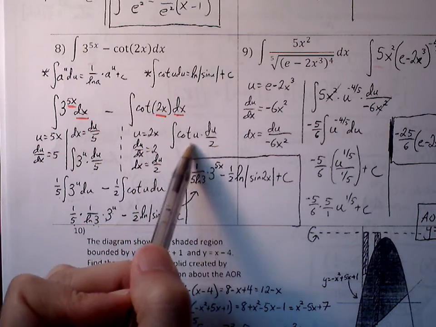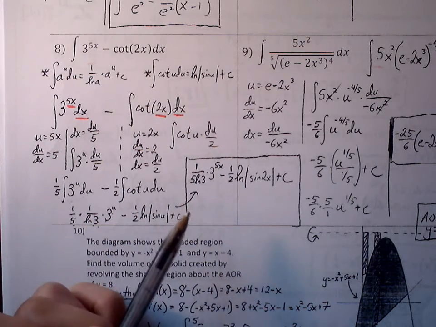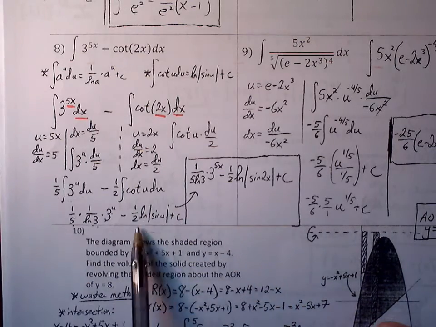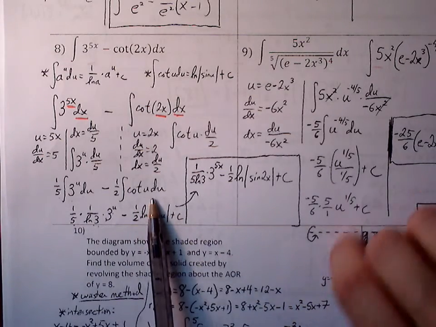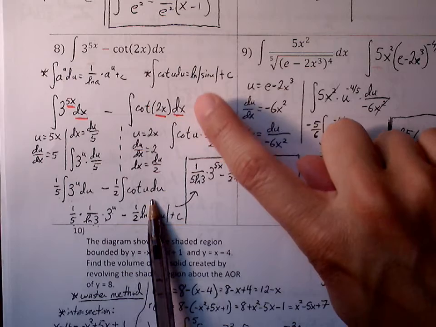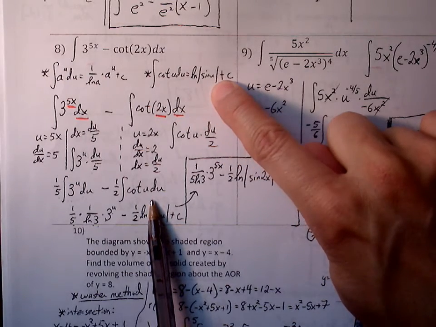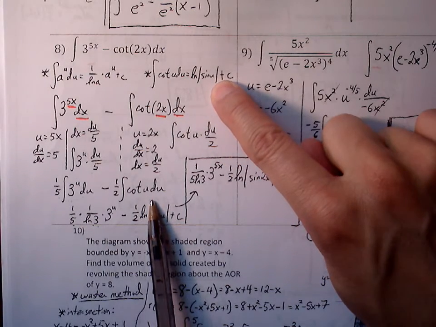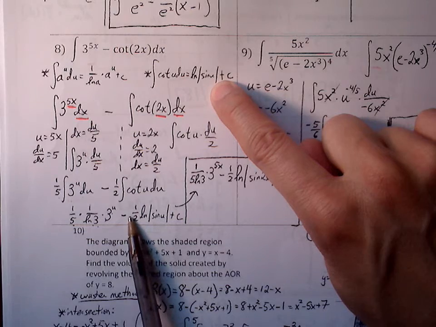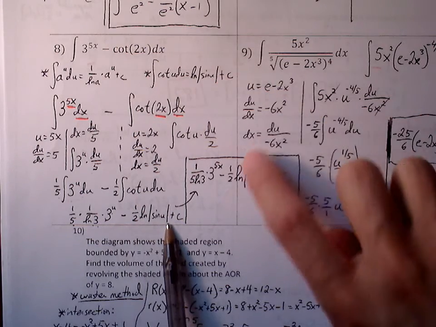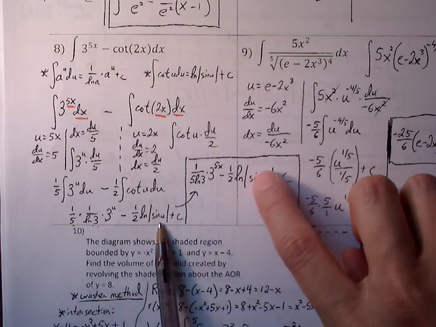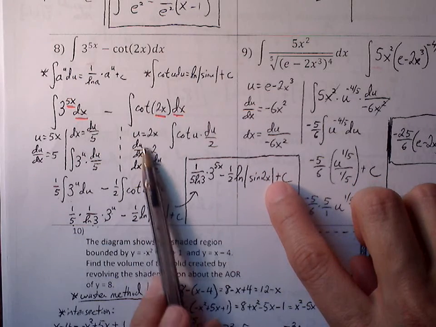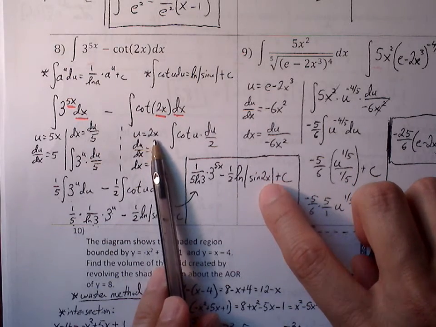We can push that 1/2 in front, and we have negative 1/2 integral of cotangent of u du, and that matches with the rule that we want to use, which is natural log absolute value of sine of u. So we keep the negative 1/2 as a coefficient in front, natural log sine of u plus c, and then replace the u back in terms of our original u value for the cotangent, which is 2x.